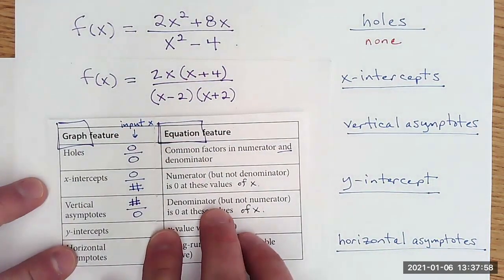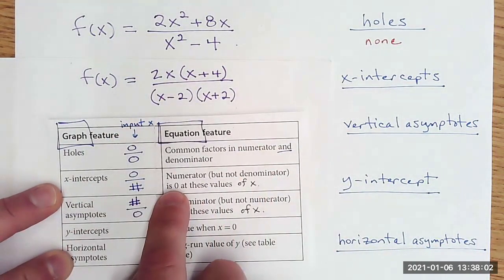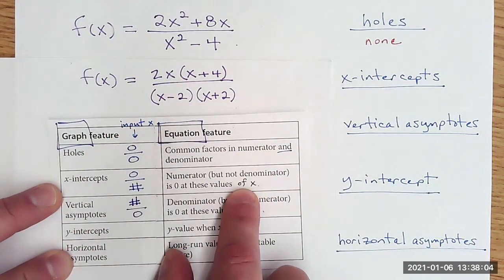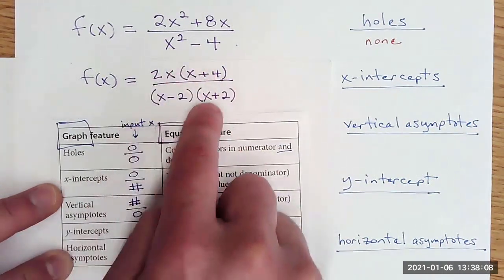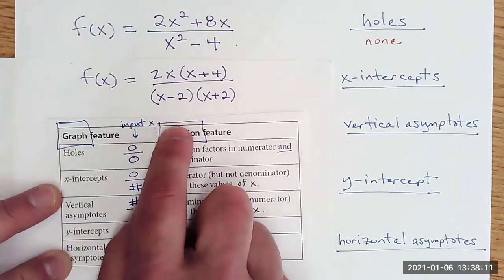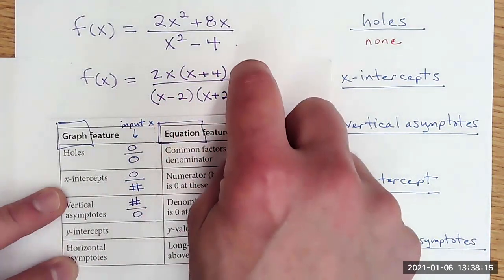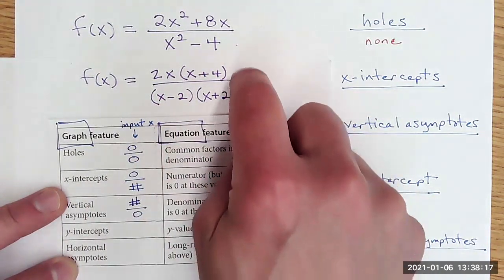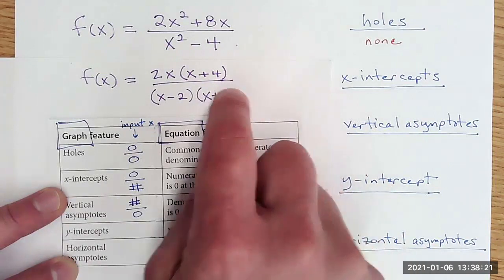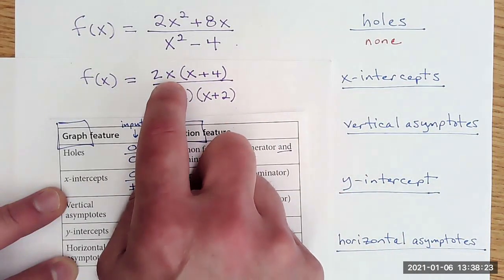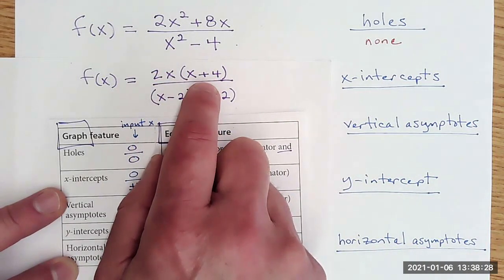Let's look at x-intercepts. The numerator, just the numerator, is 0 at these values of x. What values of x would make this whole thing equal to 0? Well, because there are no holes, we don't have to worry about a 0 being both numerator and denominator. The factors are different. So 0 for x would give us 2 times 0 times 4, which is 0.